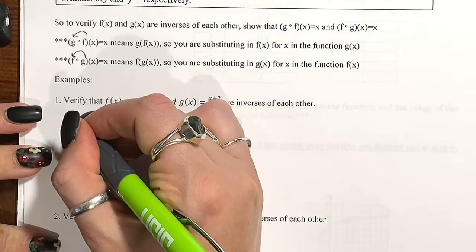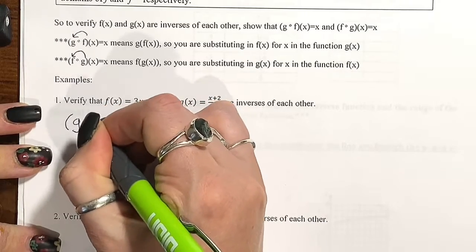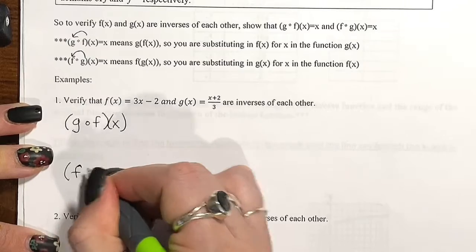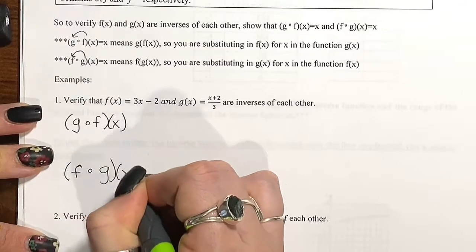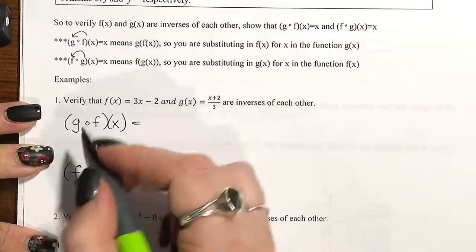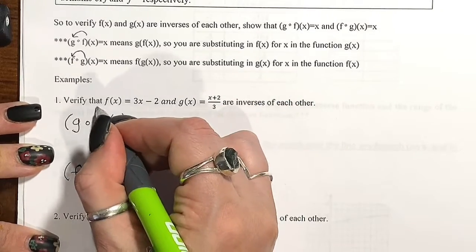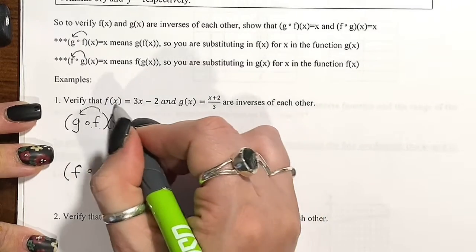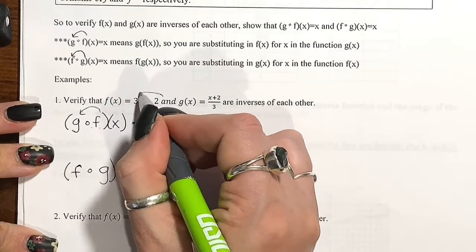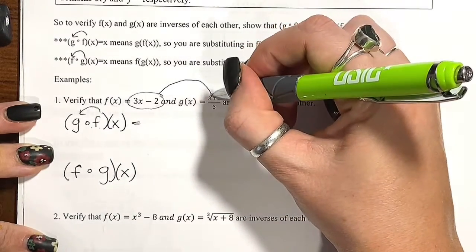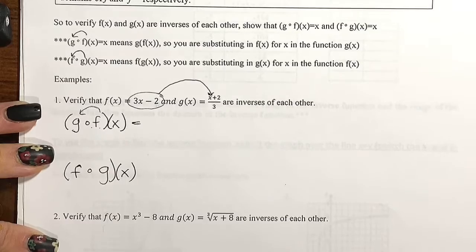Remember, you're going to show both. I need to do g composed with f of x, and I need to do f composed with g of x. It doesn't matter which one you do first, but you do need to show both. So if I do g composed with f, that means I'm taking f and plugging it into my g function. Well, my f function is 3x minus 2. I'm taking this entire equation and plugging it into the x in my g function.